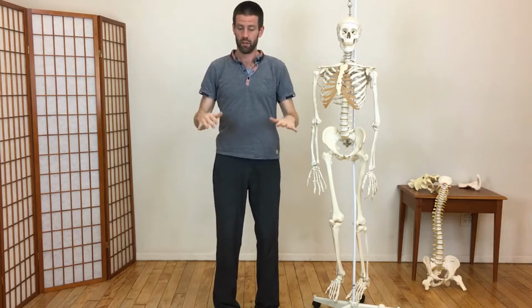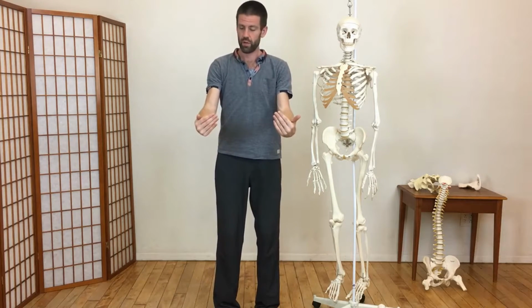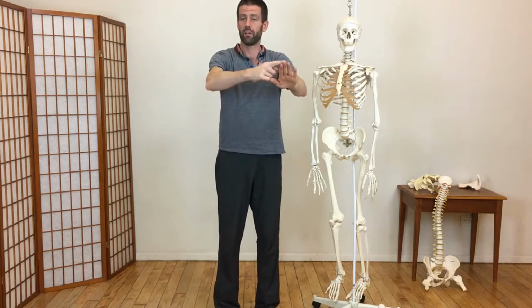So you have a roll backwards and a slide forward, and then a roll forward and a slide back.